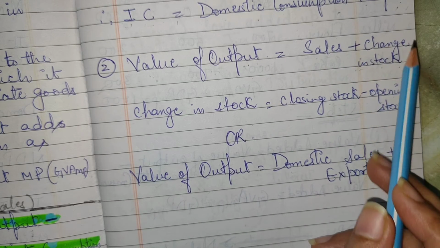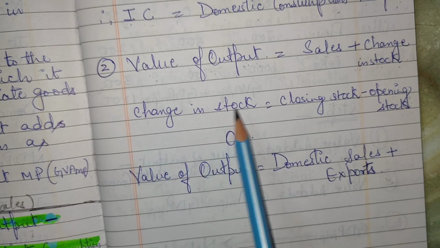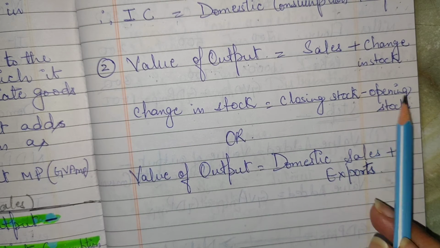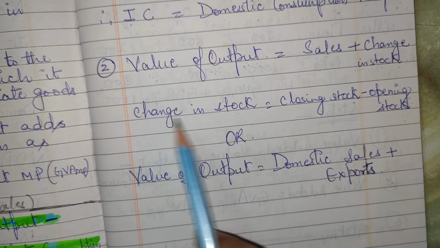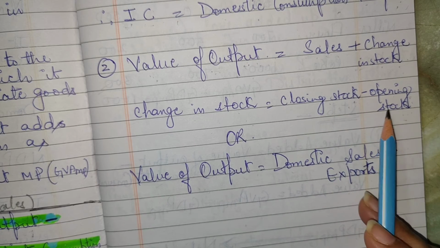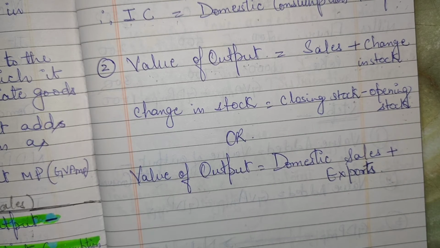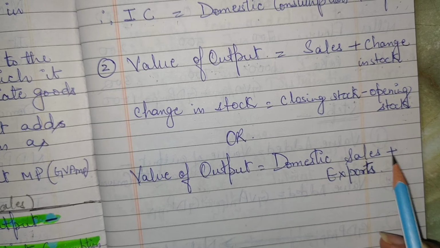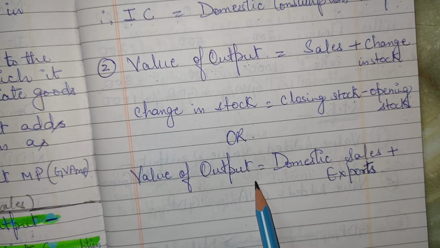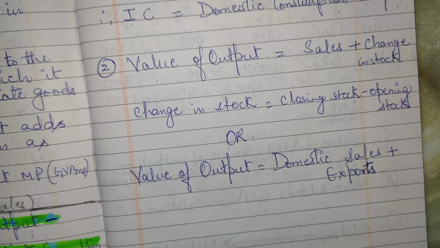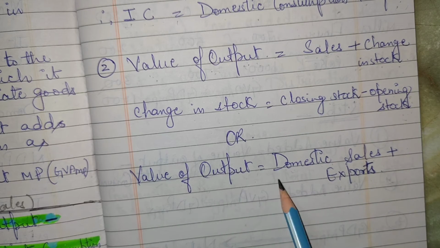And how you will calculate this change in stock? So change in stock is nothing but closing stock minus opening stock. It will be given in the question. Change in stock will be equal to closing stock minus opening stock. Or the other way to calculate value of output will be domestic sales plus exports. Domestic sales plus export also will give you the value of output. Now if we talk about numerical question, so only either this will be given or this will be given.